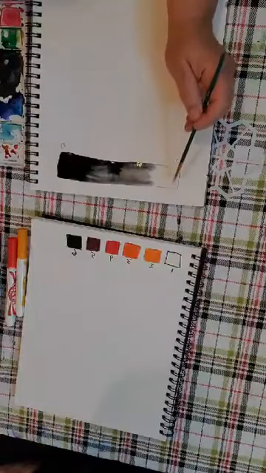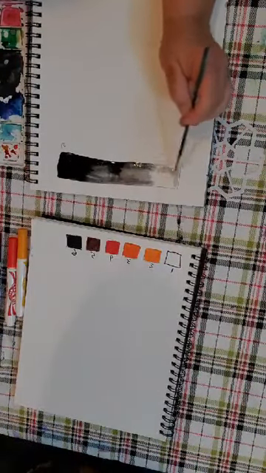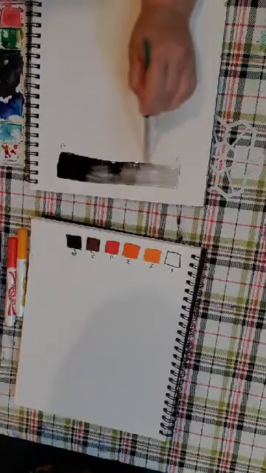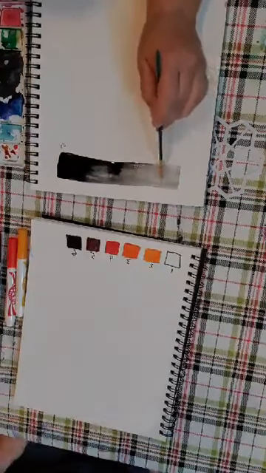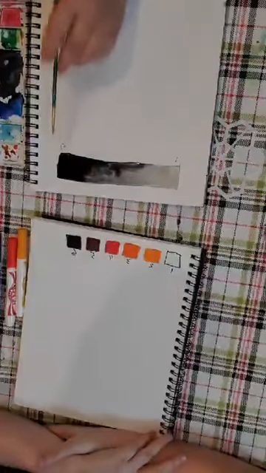I don't want to leave this just the color of the paper, so I'm going to fill it in with white. So you can blend them in. And there you go.